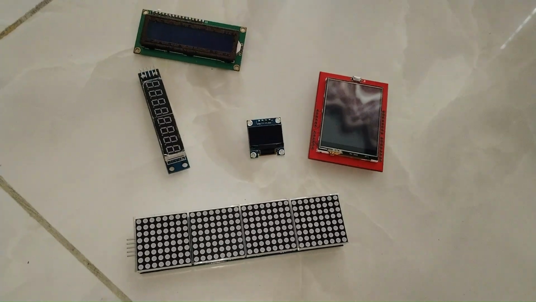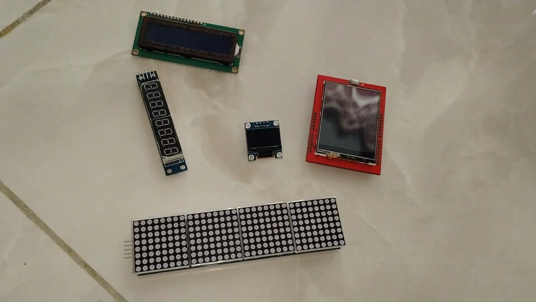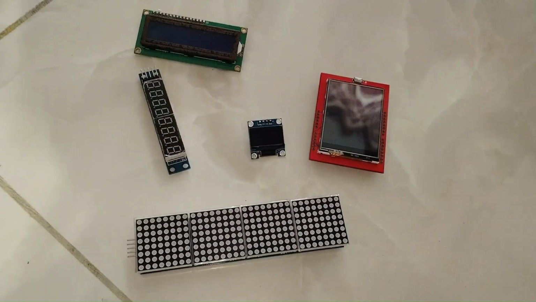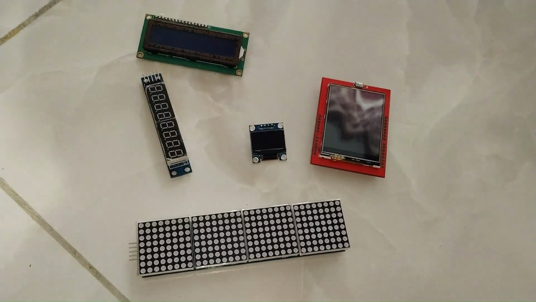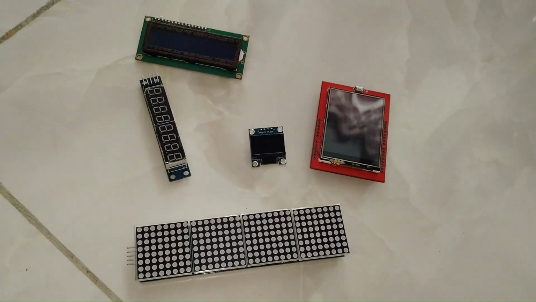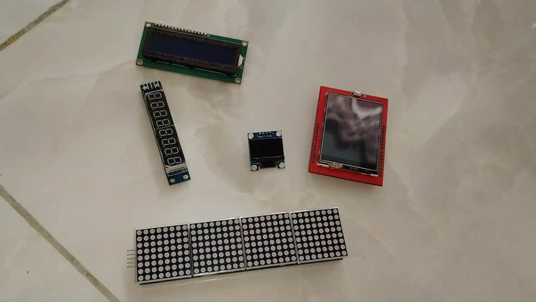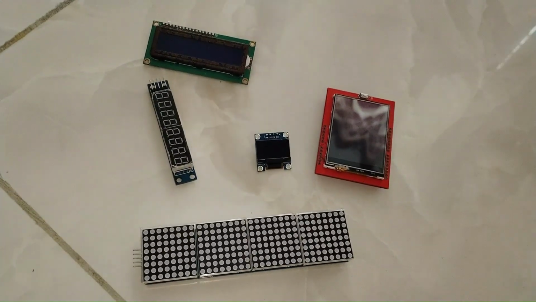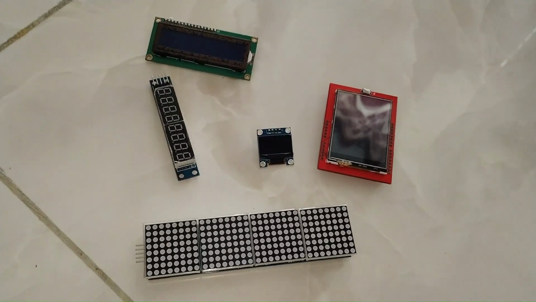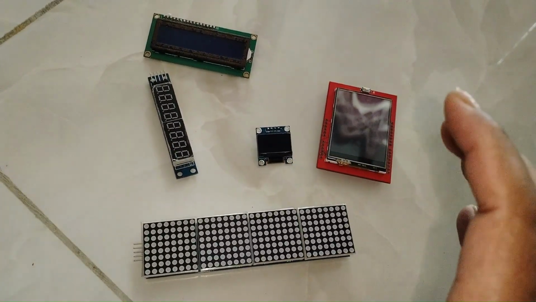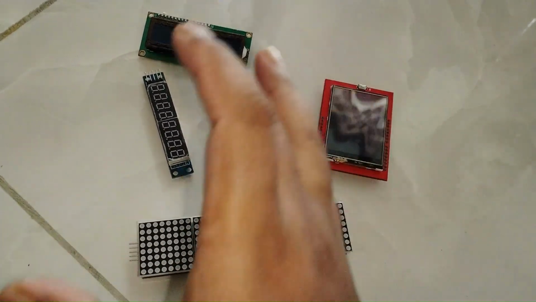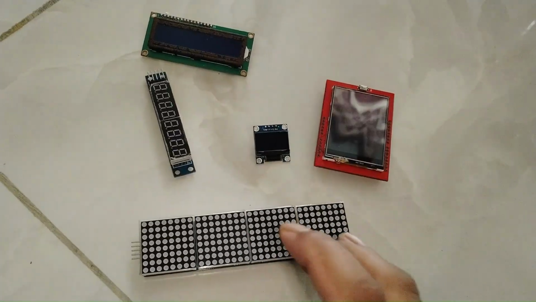Hello everyone, welcome to the Arduino tutorial part 3. In this tutorial, we are talking about some popular displays for Arduino. Basically, there are many types of displays Arduino has. I have a few of them, and these displays are the most popular ones.